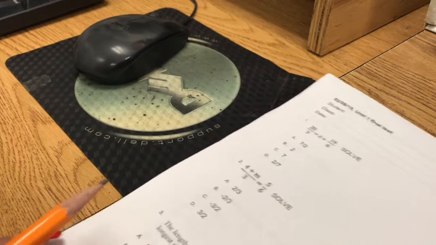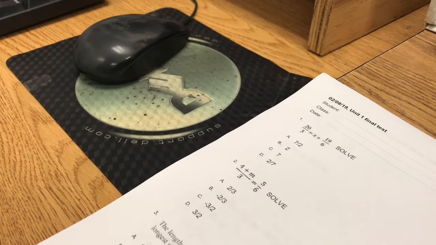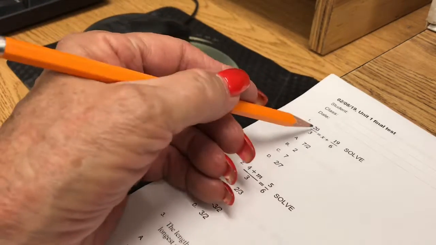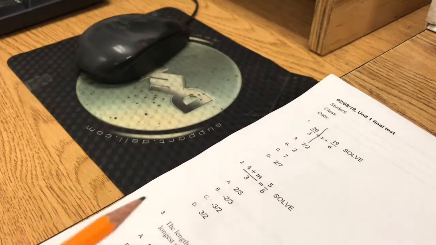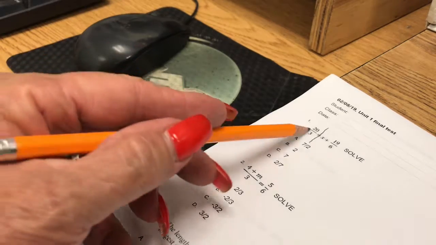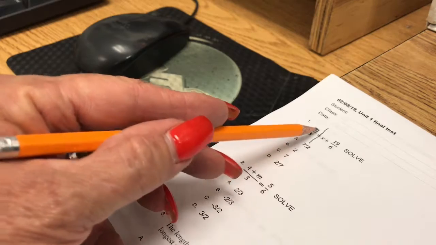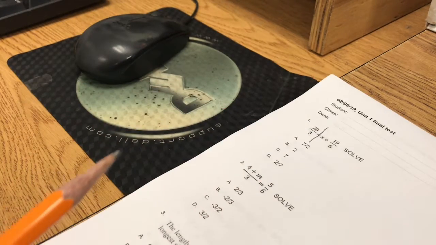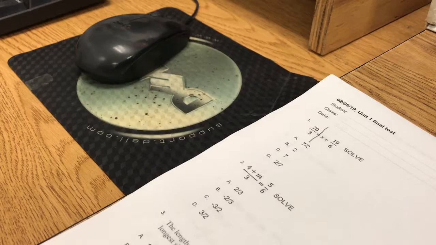Okay guys, so I'm going to review your Unit 1 test with you. With this type of problem, understand right here is your equal sign. So what I want to do is find the common denominator and multiply both fractions by it so that I can get rid of the fractions. That's your number one goal. Always want to get rid of the fractions. They're too hard to work with.